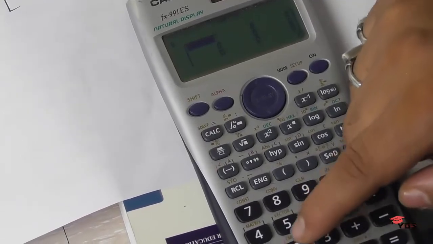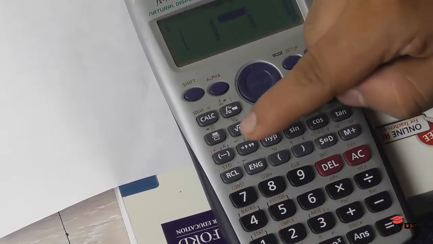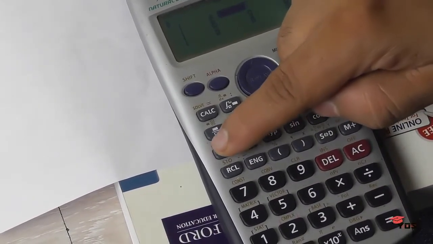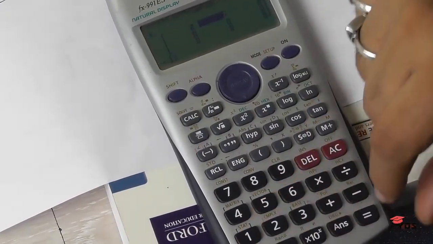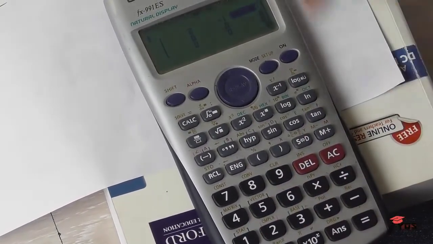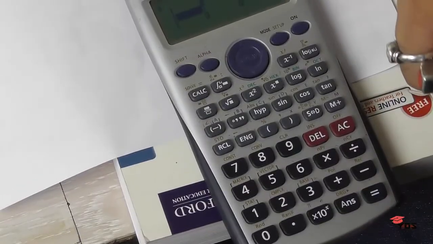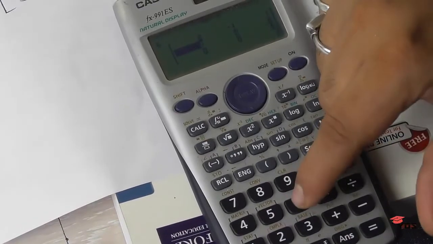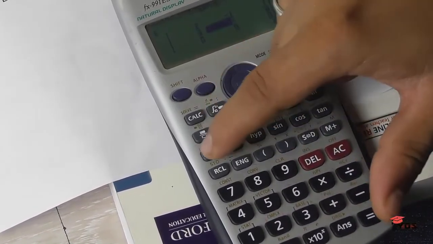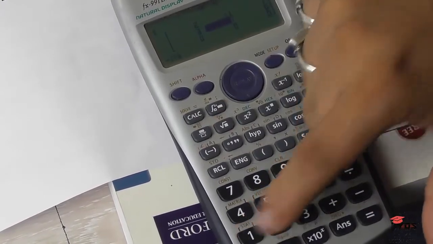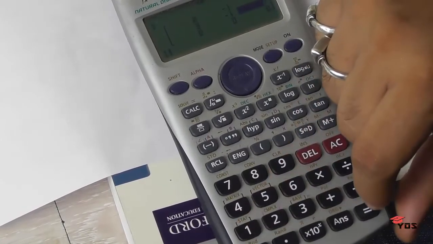Now we consider the first value 2, then equal to, then minus 1. For minus, we have to use this button. So minus 1 and enter. So we got this minus 1. Now 1. So 1 and enter. So we got the first row. For the second row we have to enter 3, enter, then minus 1 and enter, and this 1. So we have 1 and enter.